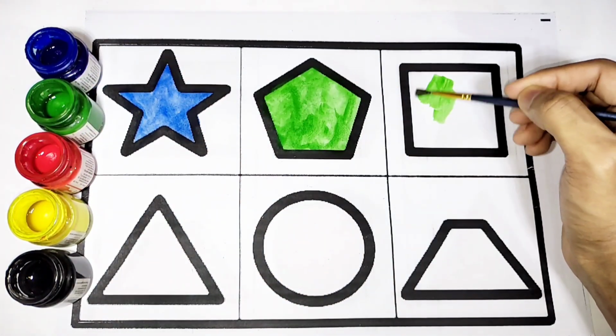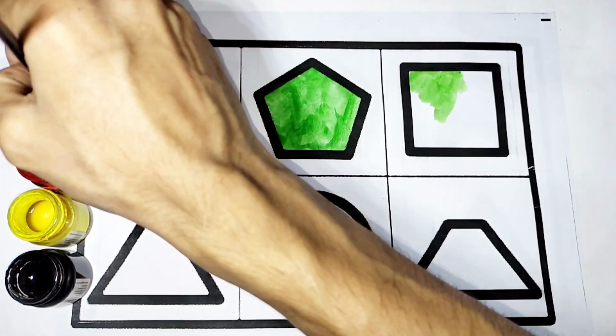The shape of square. We are again using green color.